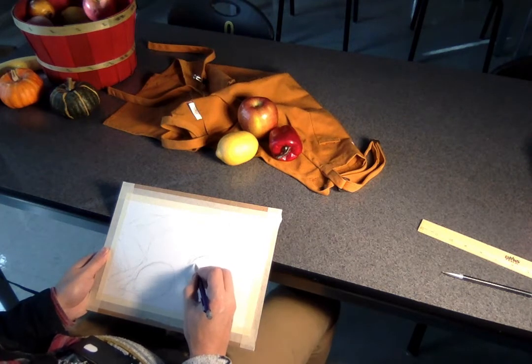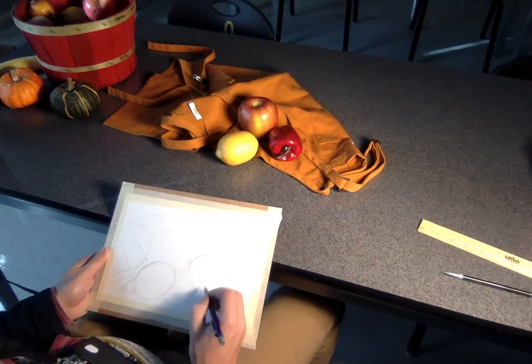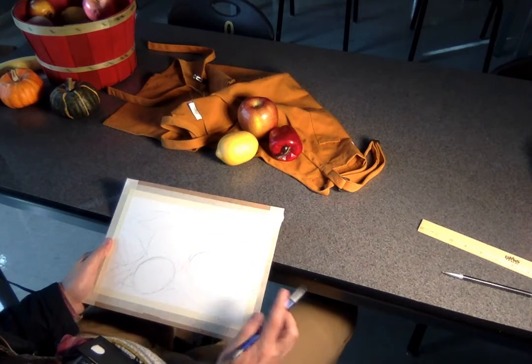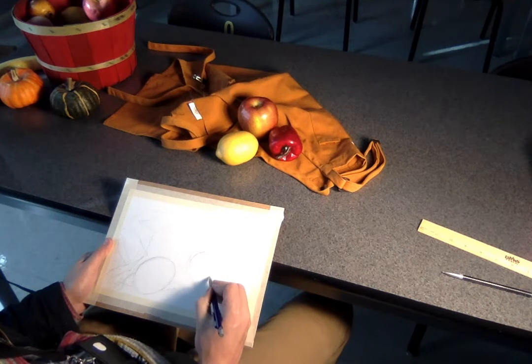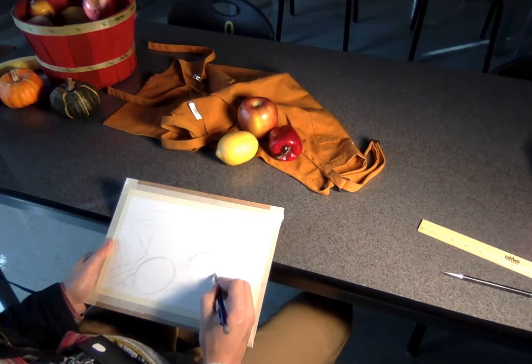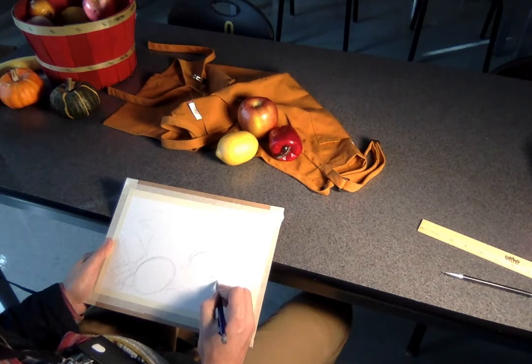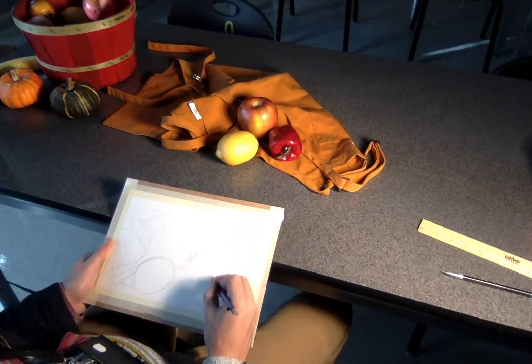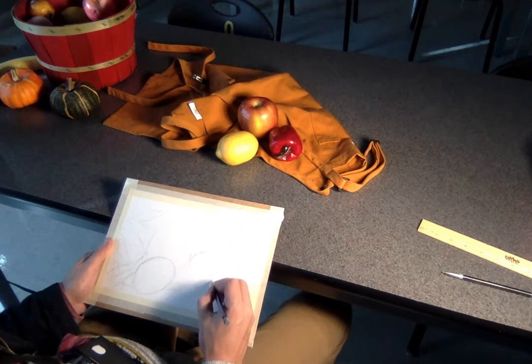How much detail you do in this section is up to you. Some artists will actually draw the whole thing in quite a bit of detail before they ever paint. I'm going to do somewhere in between. I'm going to put a little more detail in so I kind of know where things go, because it's much easier to undo stuff with the pencil as long as you've drawn lightly.